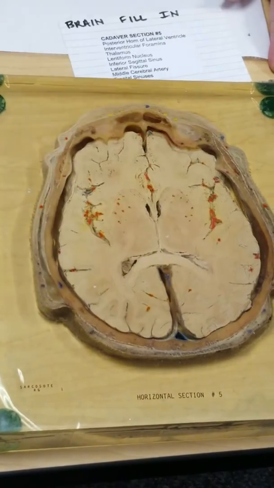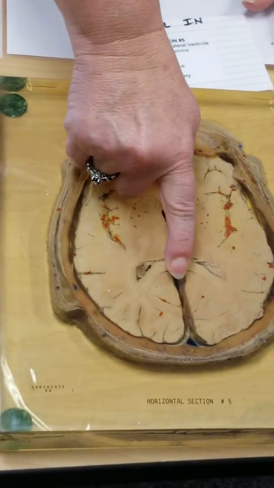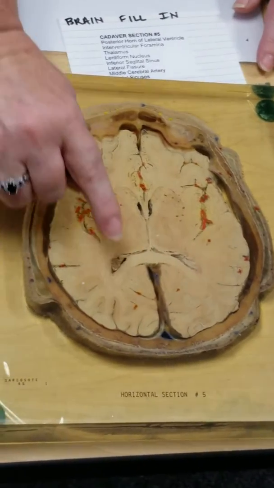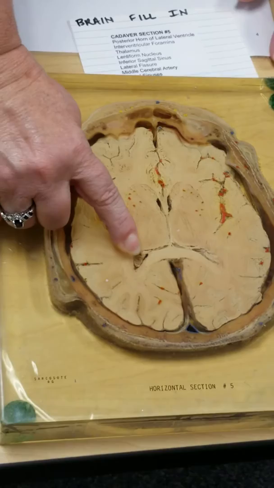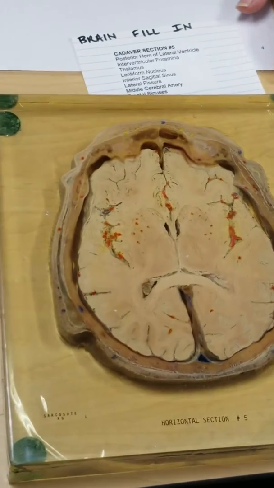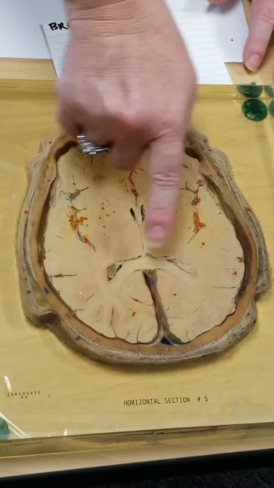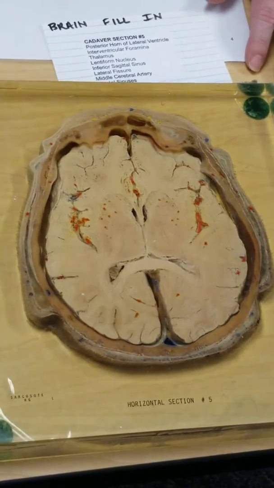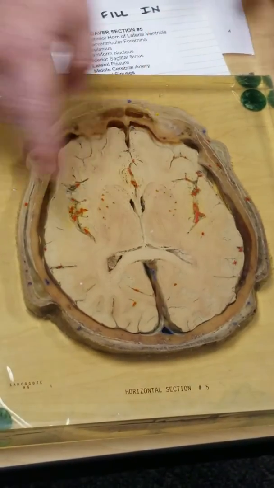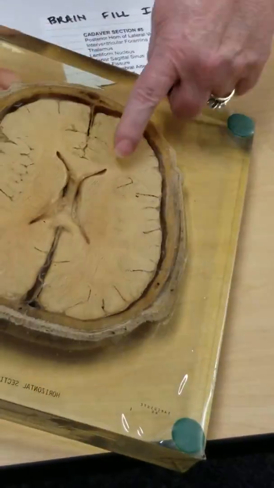We have inferior sagittal sinus here. We have choroid plexus. Do you see that kind of flap that's in there? That's what produces the cerebrospinal fluid. These are the posterior horns of the lateral ventricles. Again, we only saw the anterior horns here, so that's why I wanted to flip this around.